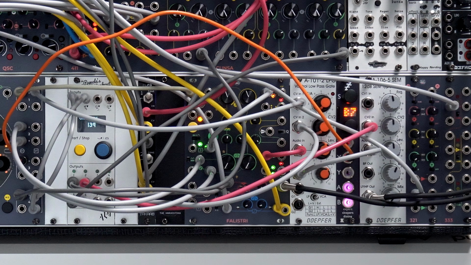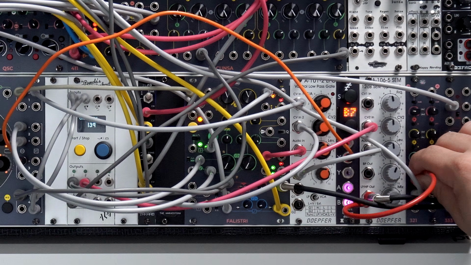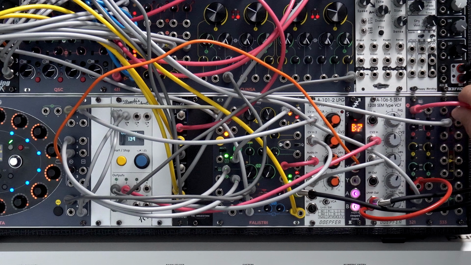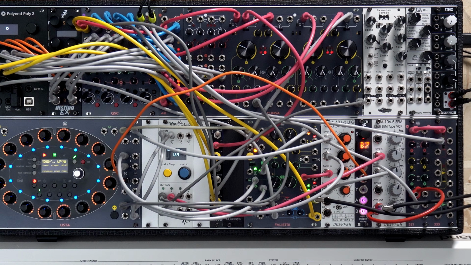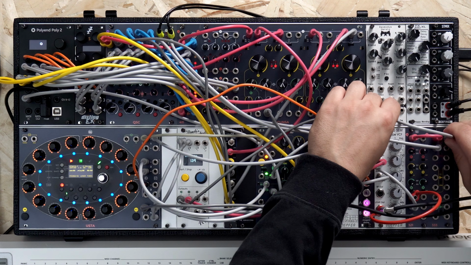One path goes directly into the audio interface, while the other goes through a channel of the 321 for a slight attenuation, and then is summed in the 333 with the yellow aux of the QSC mixer to feed the Desmodus Versio.